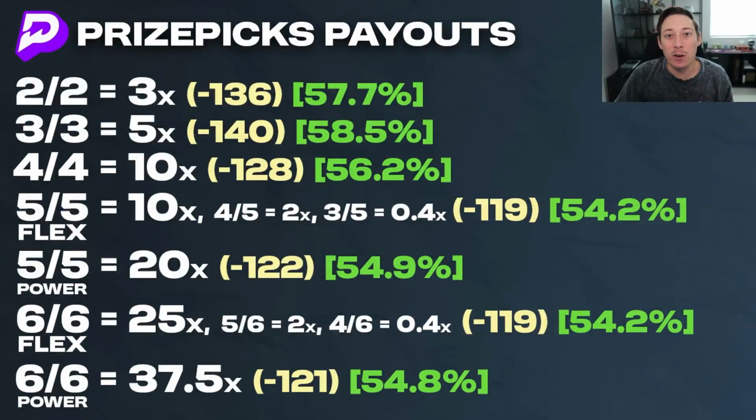So why make things hard on yourself and have to be right almost 4% more of the time playing 2 and 3 mans when you could just play 5 and 6 man flexes and just deal with a little bit of variance when you can still have a lower hit rate but profit more long term?